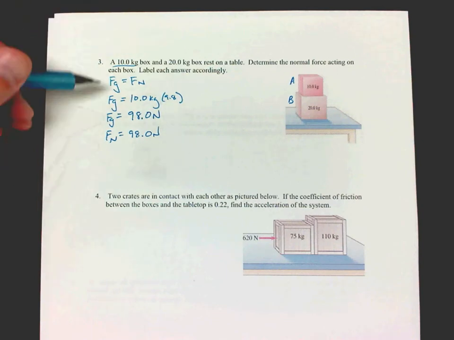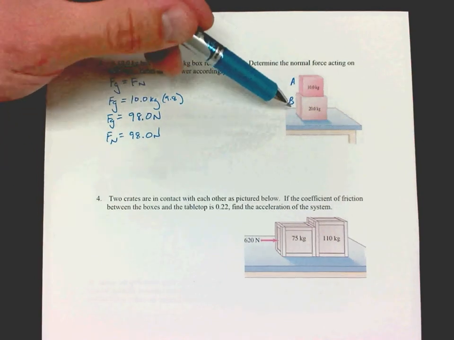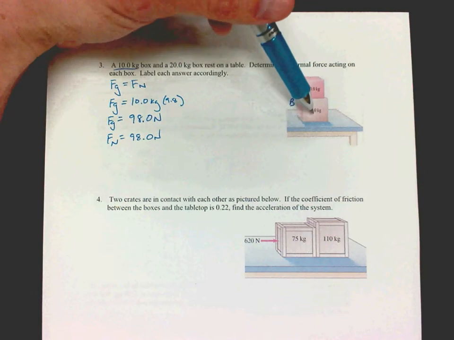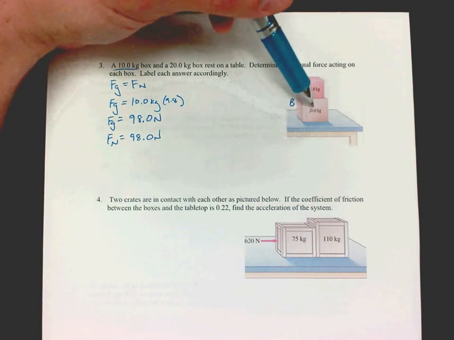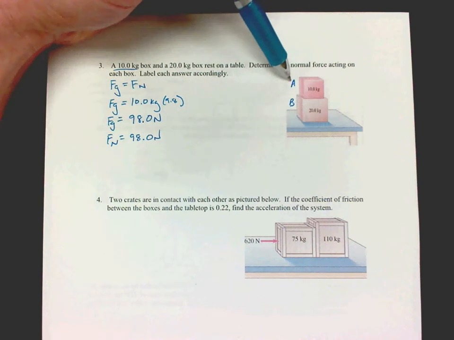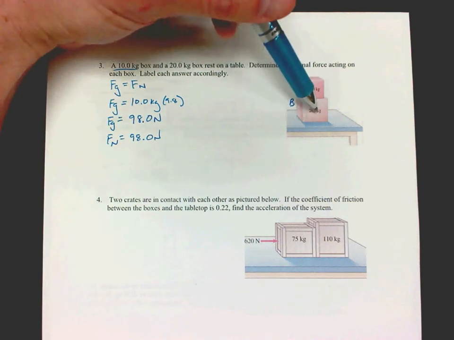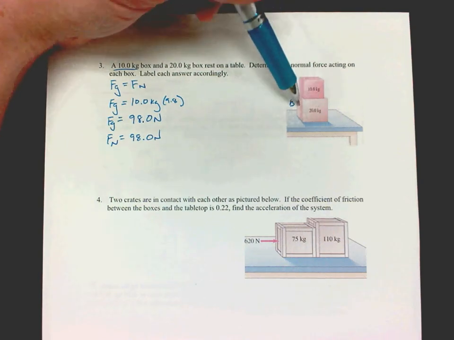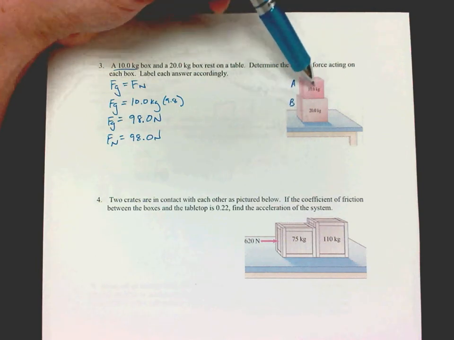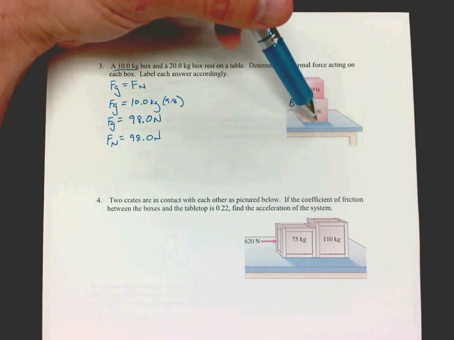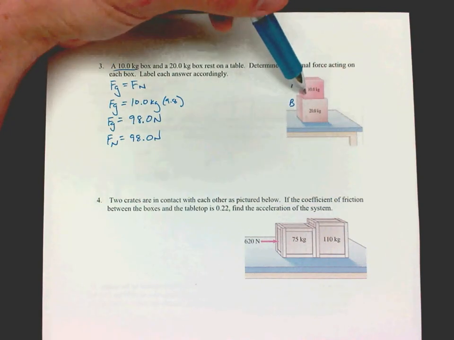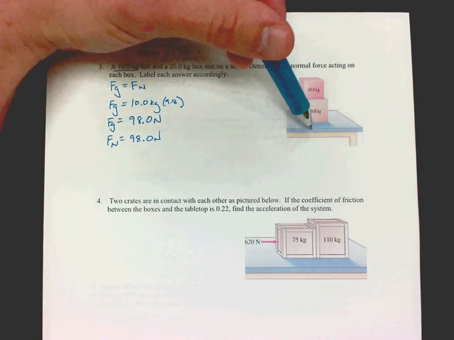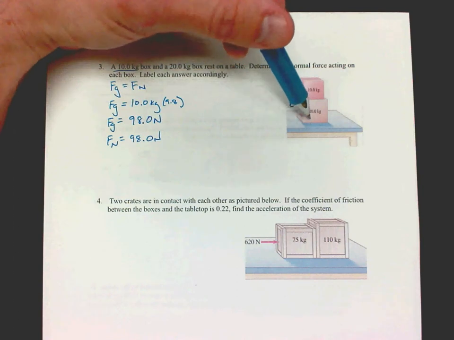So that's the first box. The second box down here, the tabletop's what's actually pushing up on it. And if you think about what's getting applied to the tabletop, box B has box A on top of it. And so both of these are going to combine to give you a total FG in the downward direction, which means there's going to be a total FN, a normal force acting in the upward direction. So I think the easiest way is to say, okay, the table's got to push up and support both of these.